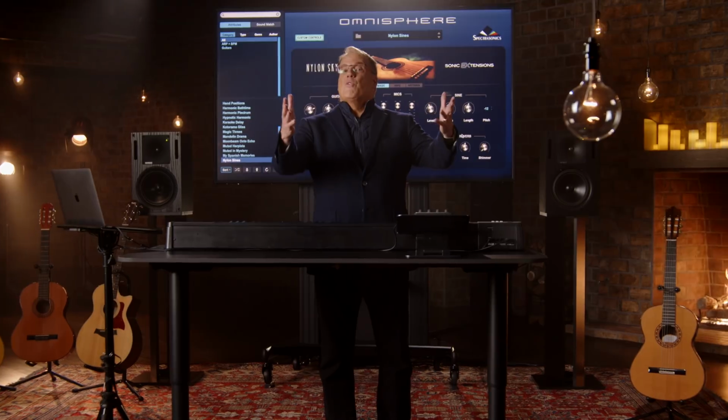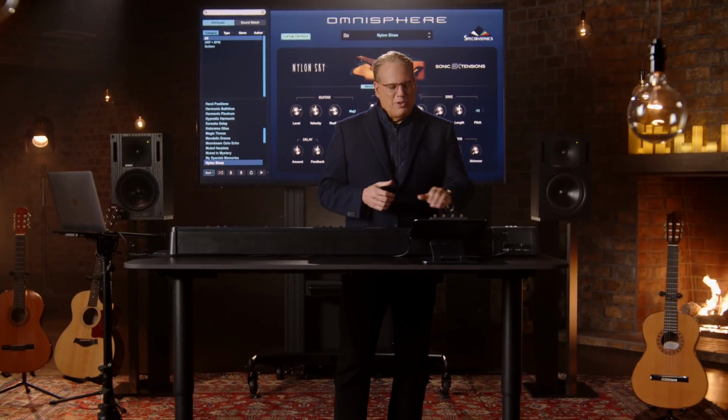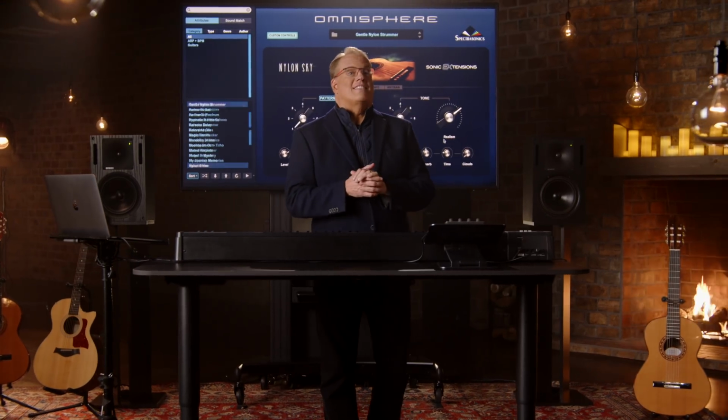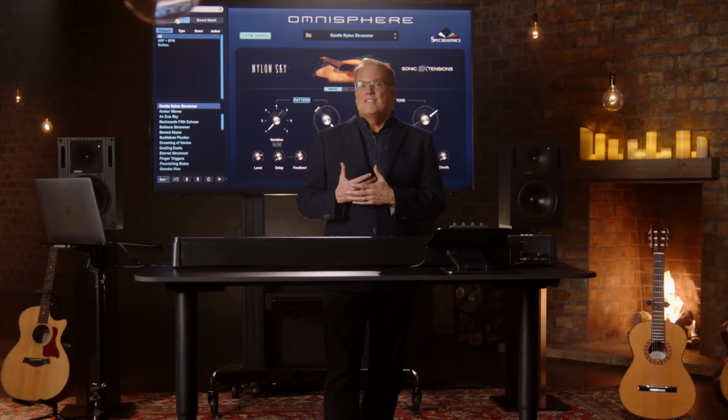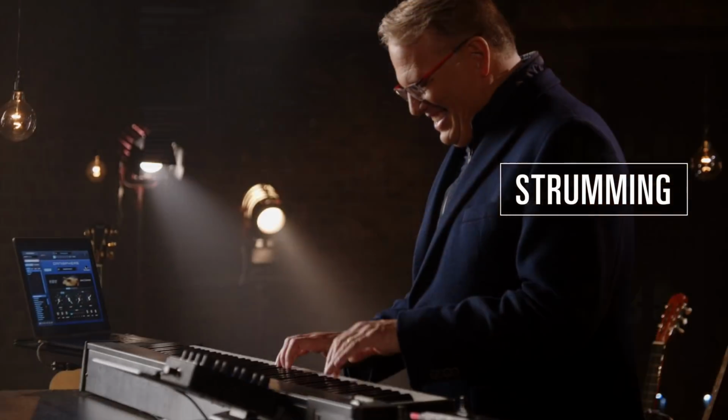But of course, there's more. So let's check out some of the incredible rhythmic patches that Nylon Sky has. So this is one of the strumming sounds.